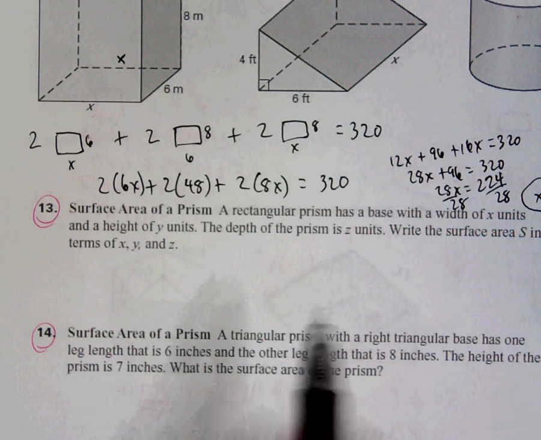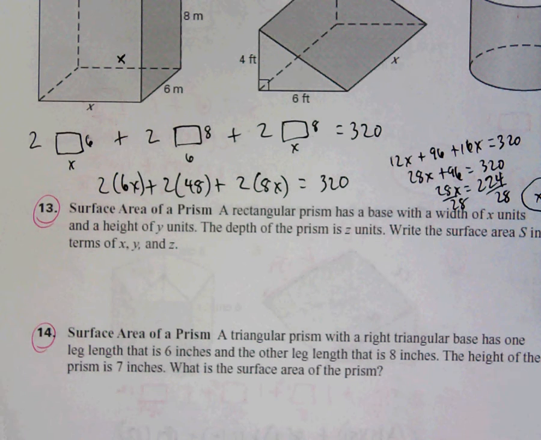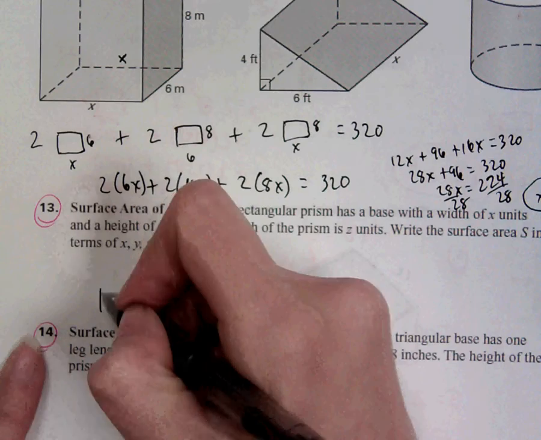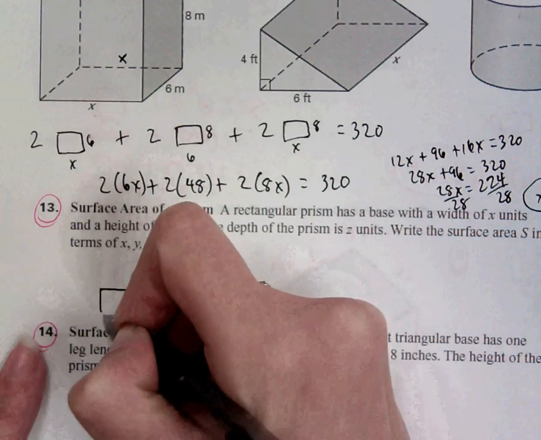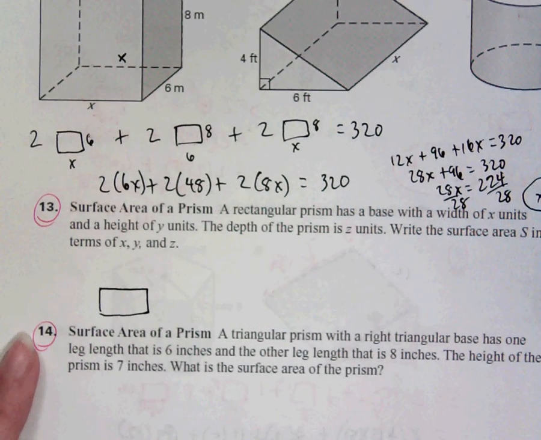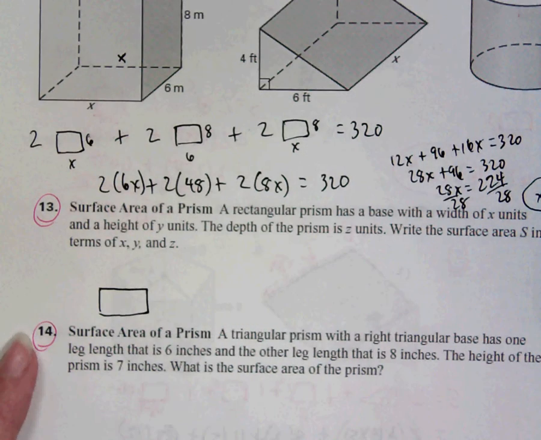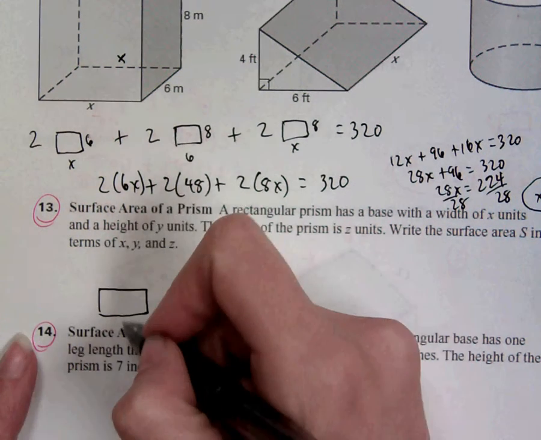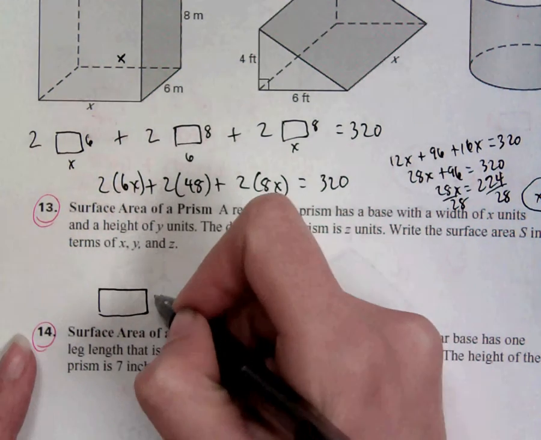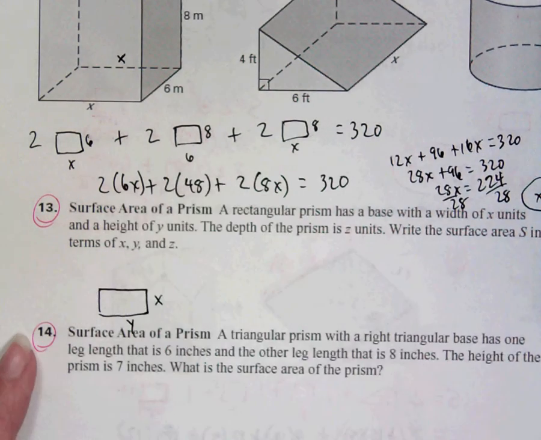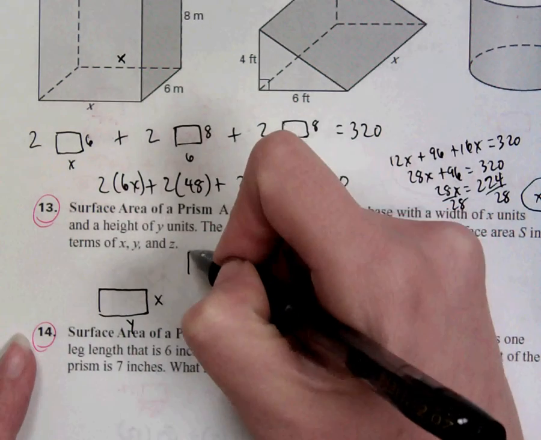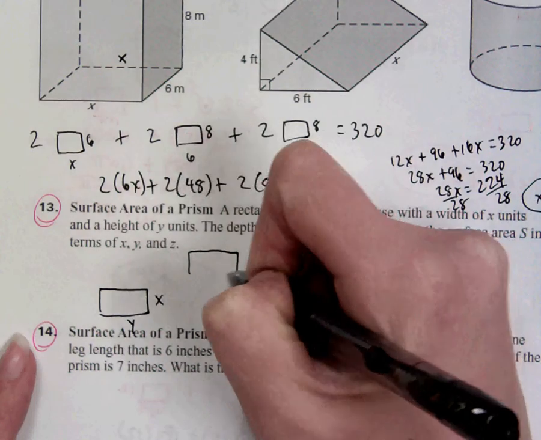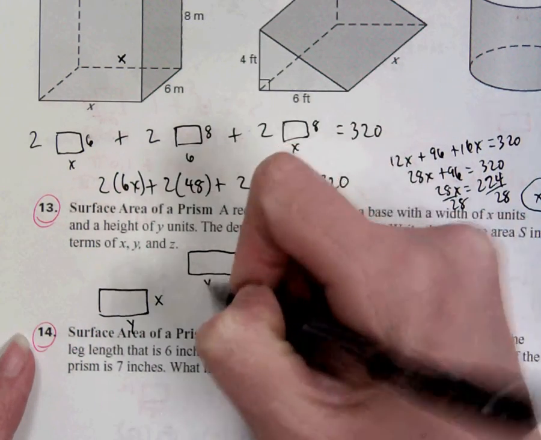So if I'm drawing a rectangular prism and they've got the base is this, the depth is this, I'm thinking, okay, here's my base, there's a rectangle. Width of x units, height of y units, so x and y this way. I would say x and y this way, but it doesn't really matter. And that same thing back here, this is also x and y.